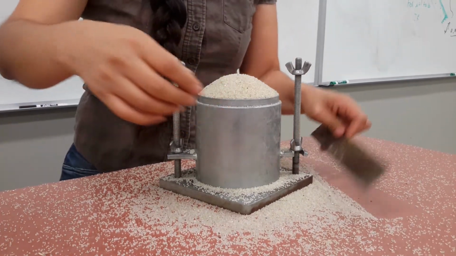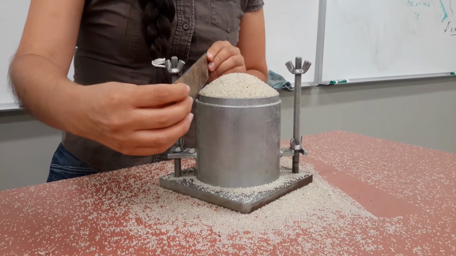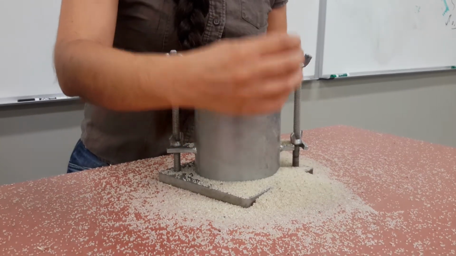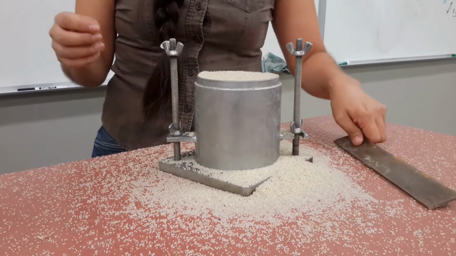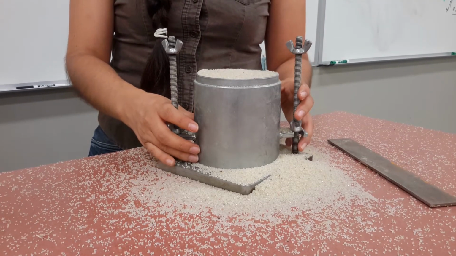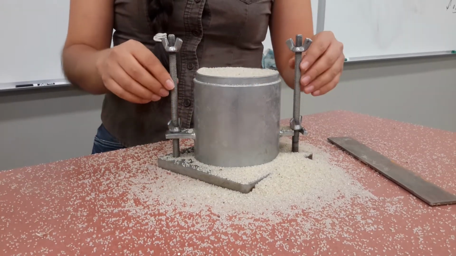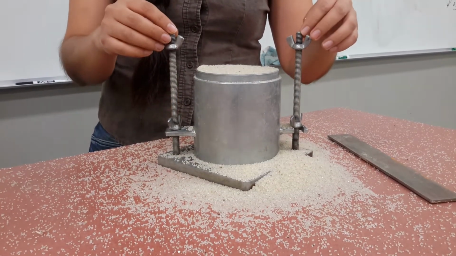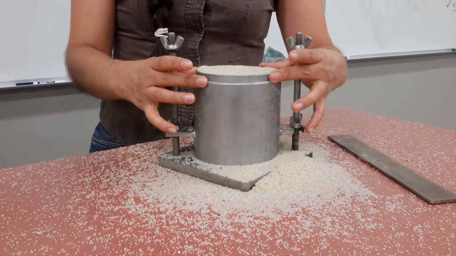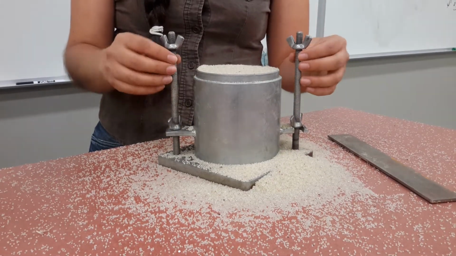Once you have done that, you will grab your straight edge, and with one smooth swoop, you will smooth it. So the volume right now is 944 centimeters cubed. With a paintbrush, you'll clean the equipment around, and you can get the mass of the mold plus the sand. Therefore, you know the mass of the sand in this container. If you know the volume, you know the density of the sand.